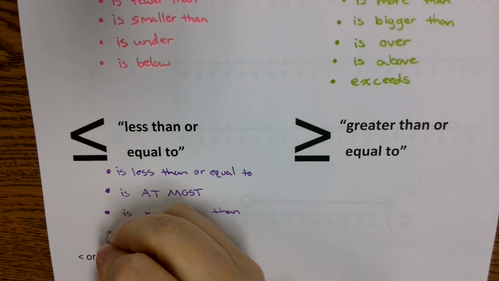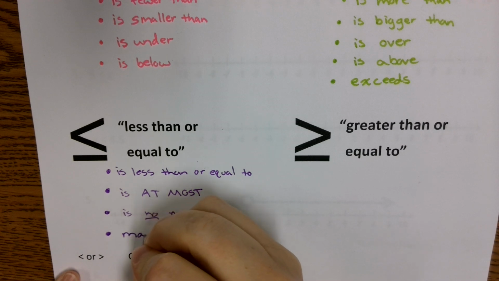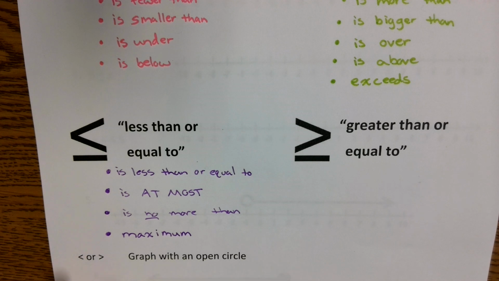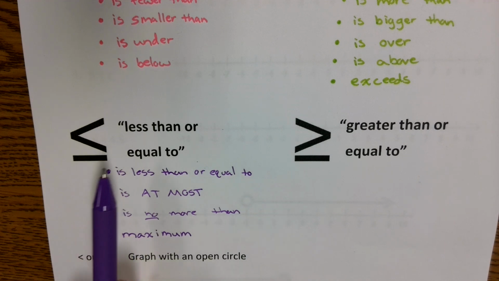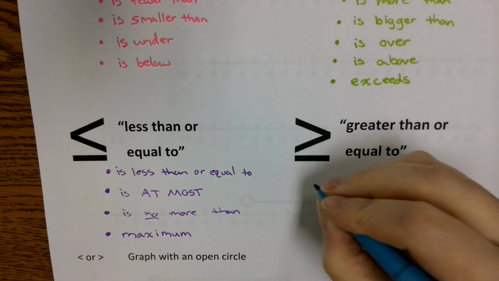And then again, another one that throws people off, maximum. These are all terms that seem to be a very large value, so a lot of people seem to gravitate towards the greater than sign, but it has that opposite effect, less than or equal to. So is at most, is no more than, and maximum. Those are the ones that people get confused on the most. You want to make sure that you understand that that means it's less than or equal to. Then we have its opposites, are greater than or equal to.